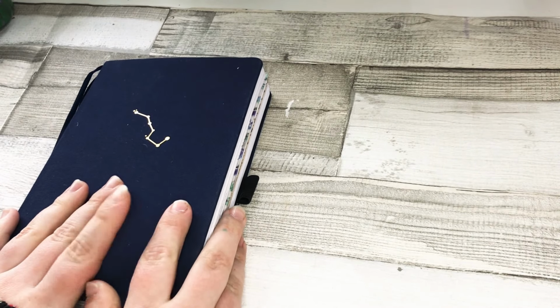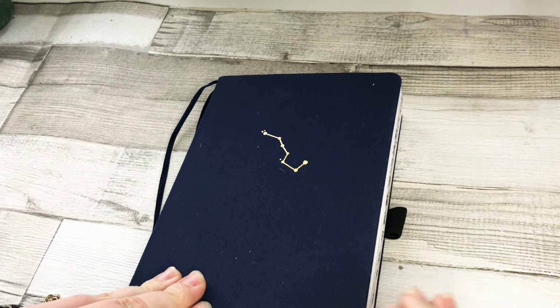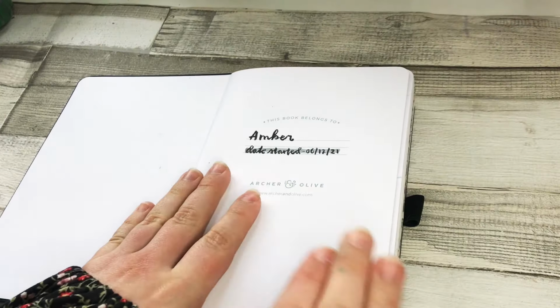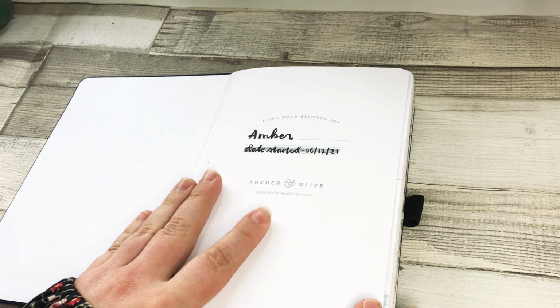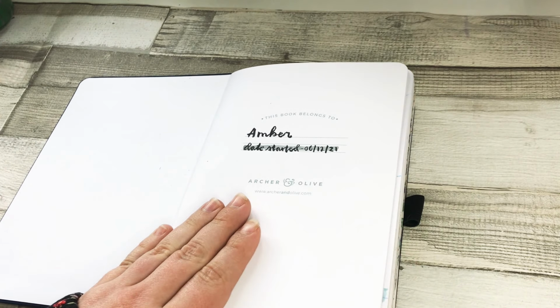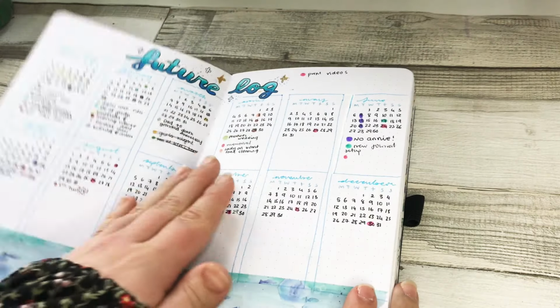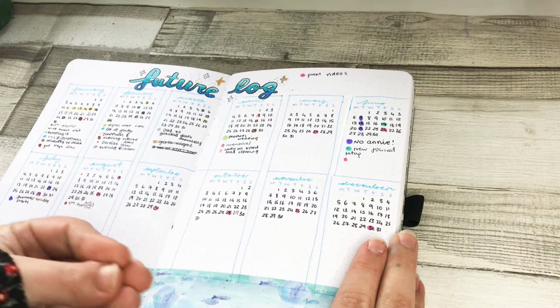Today I'm going to be showing you my journal collection. So this is my everyday bullet journal. I set this up at the end of last year, and the videos on my channel are probably on my bullet journal playlist, so I'll link that down below. This is what I used for all of my events, anything that's going on.